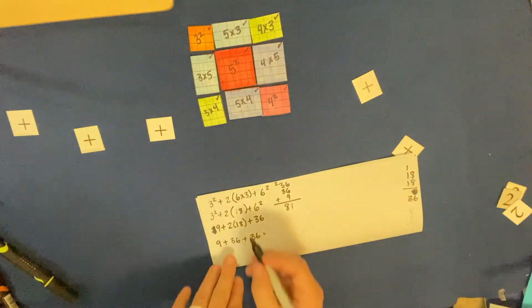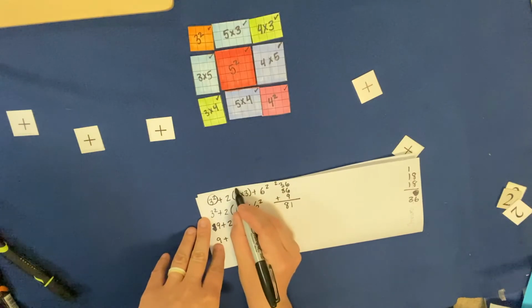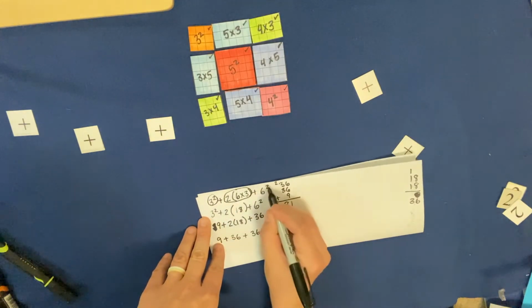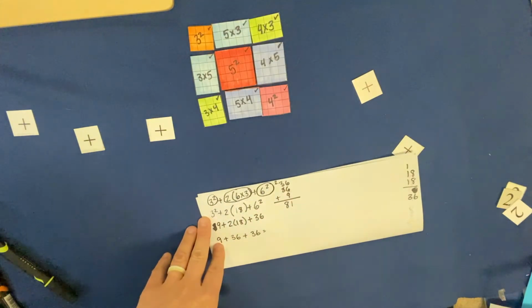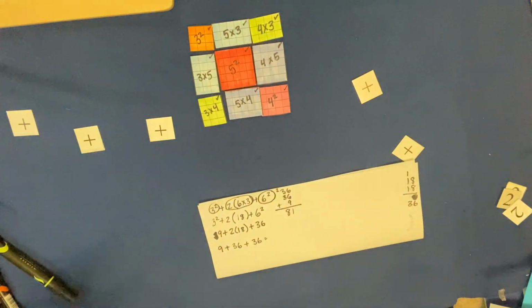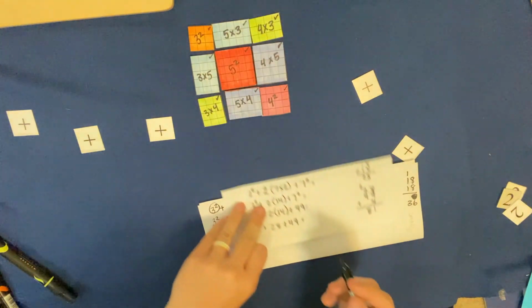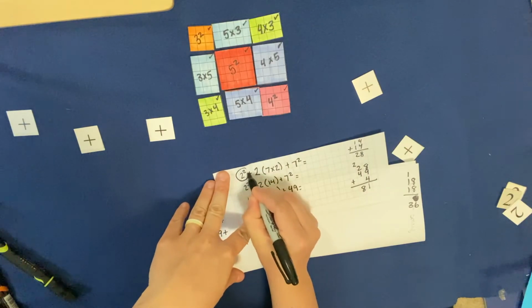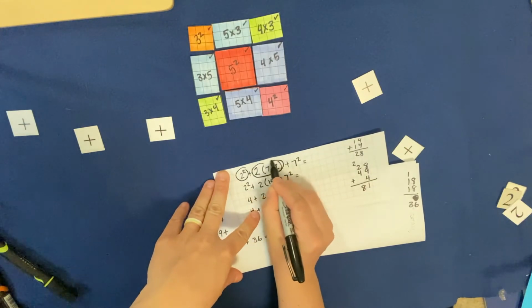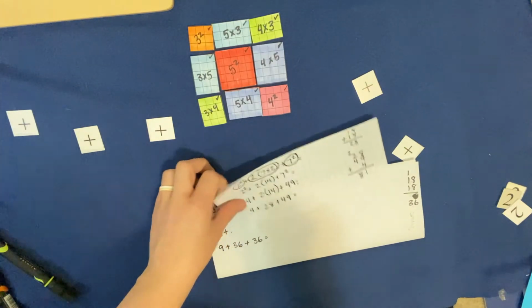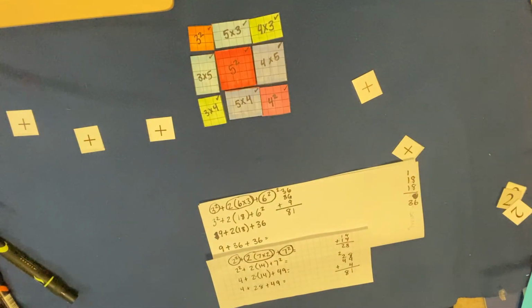Here's one of our binomials. 1, 2, 3. Okay, so there's one of them. And here's our other binomial. 1, 2, 3. So a binomial, once we put all of our like terms together, has 3 parts.